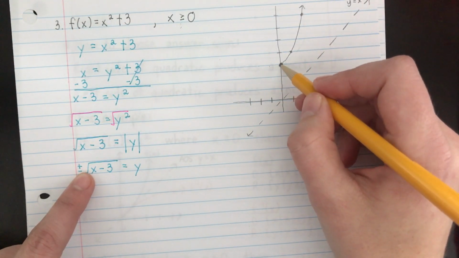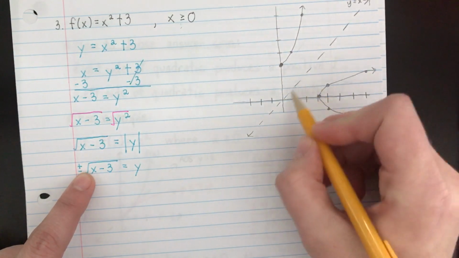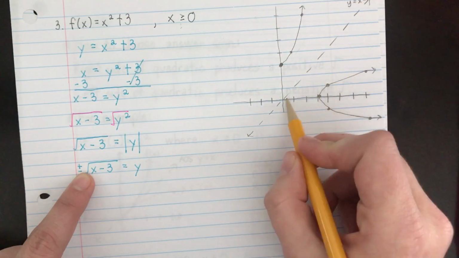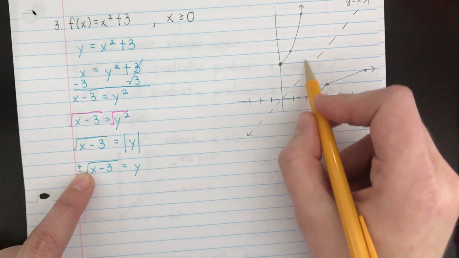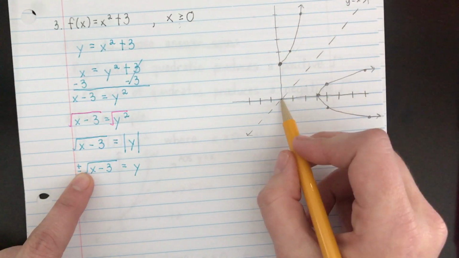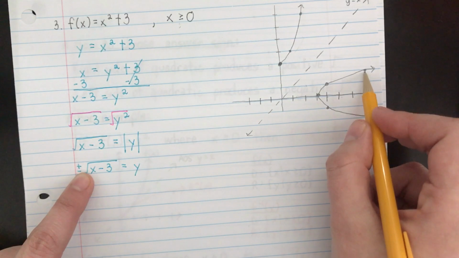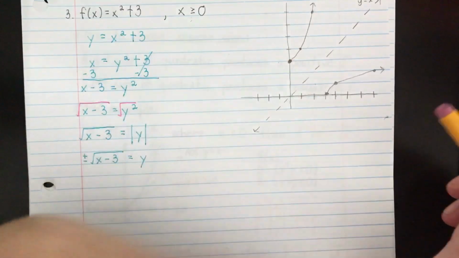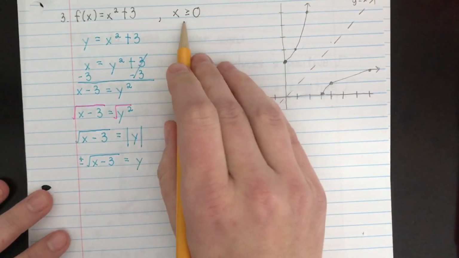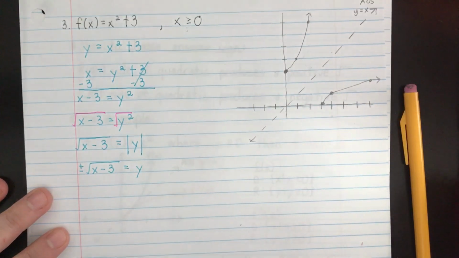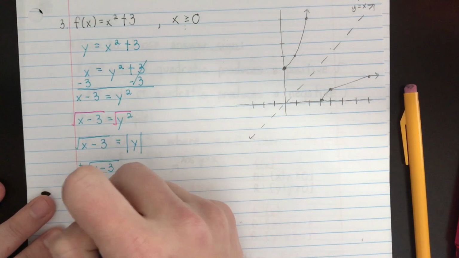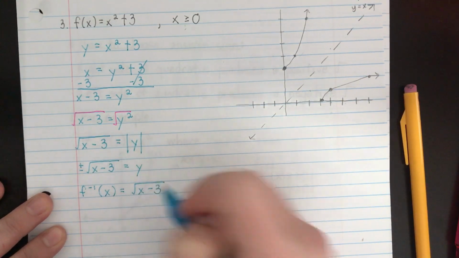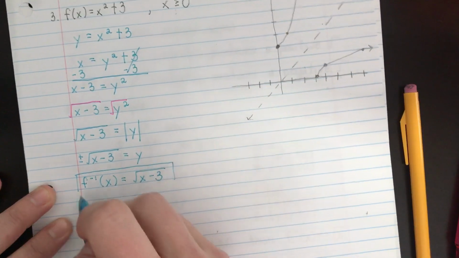So this ordered pair 0, 3 would become 3, 0. This ordered pair 1, 4 would become 4, 1. This ordered pair 1, 2, 3, 4, 5, 6, 7 would become 7, 1, 2. So this section of the graph should not be included in my answer because of this restriction here. So that means my answer would be just this.